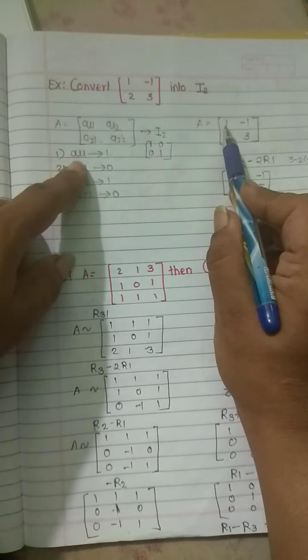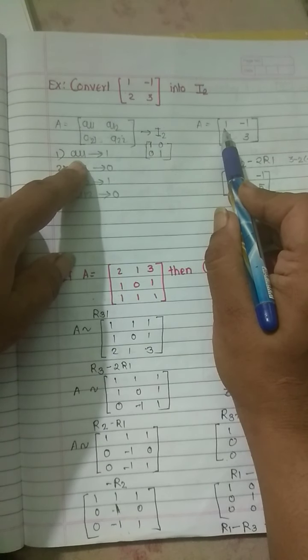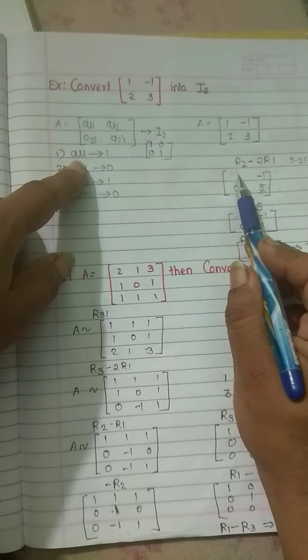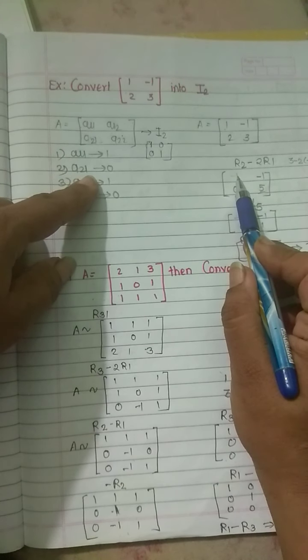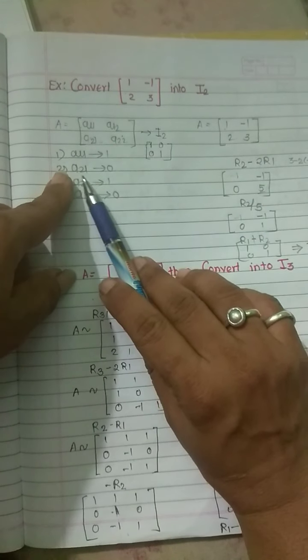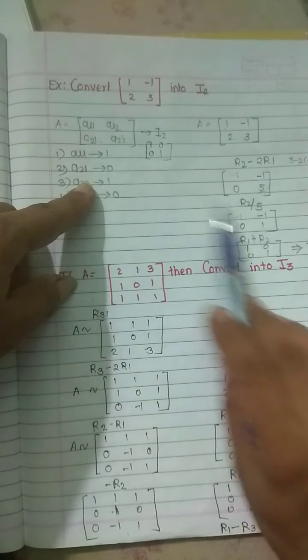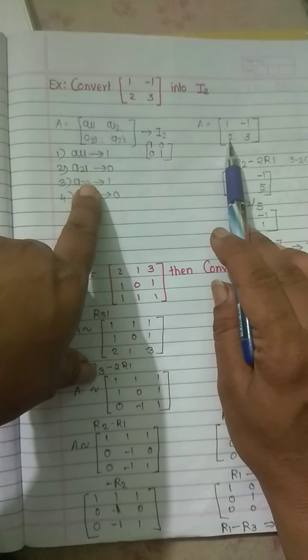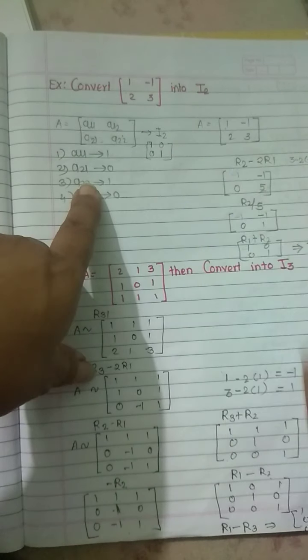First step is nothing but reduce the A11 position element to 1. This element is already 1 here. Therefore, we go to the second step. Second step is nothing but reduce the A21 position element to 0.